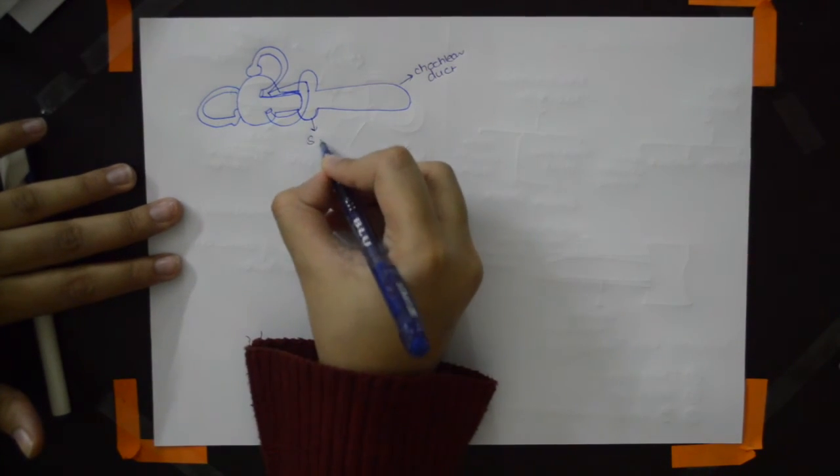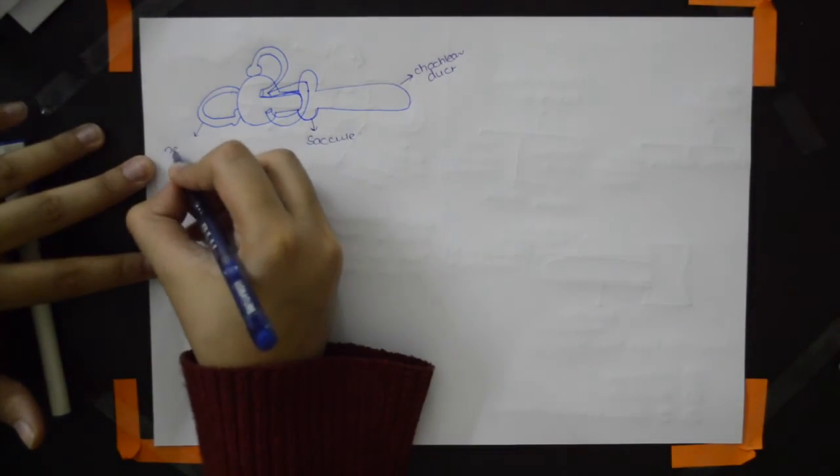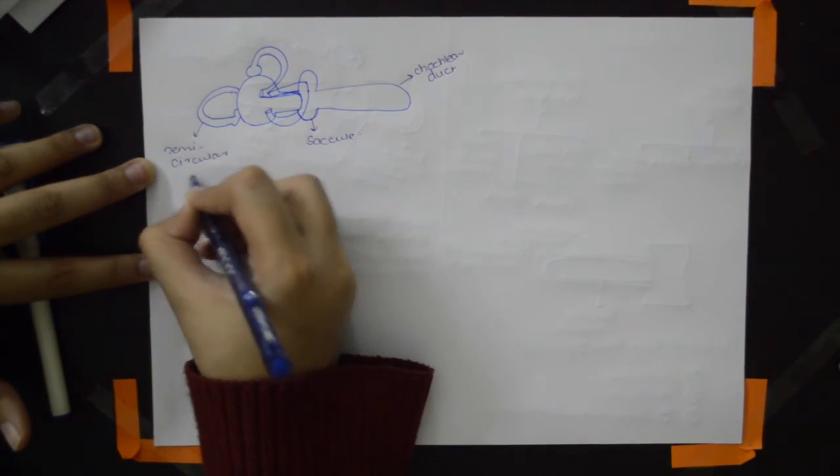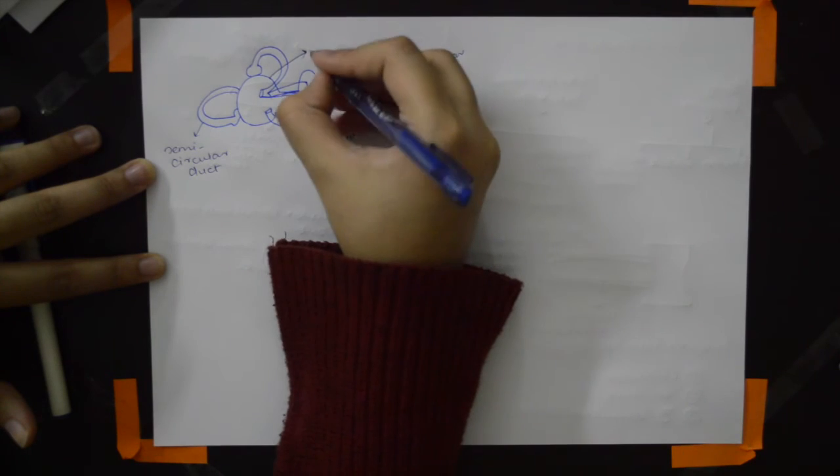This is the saccule. This is the semicircular duct. And this is the utricle.